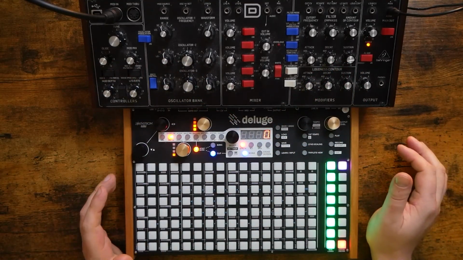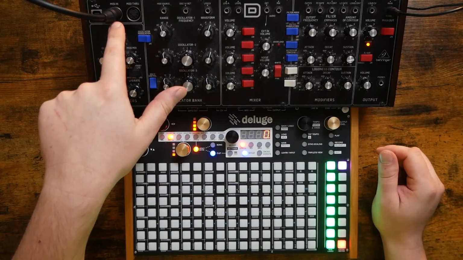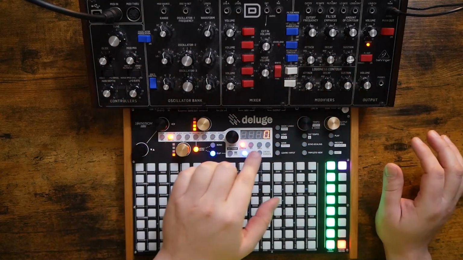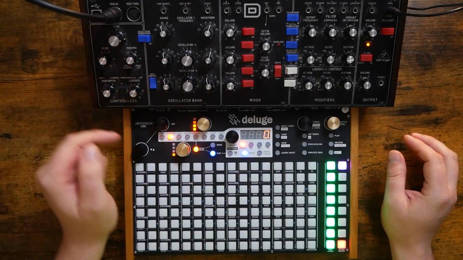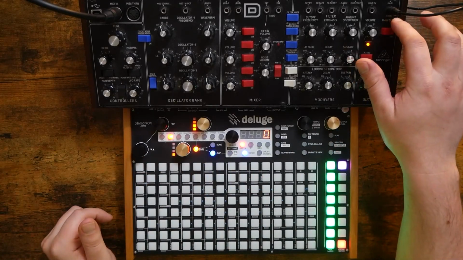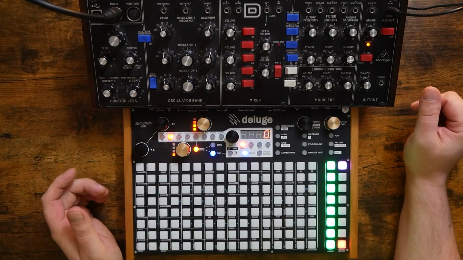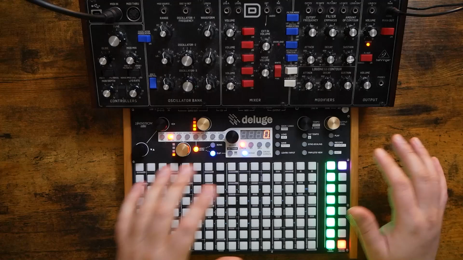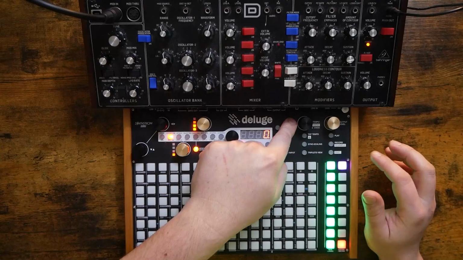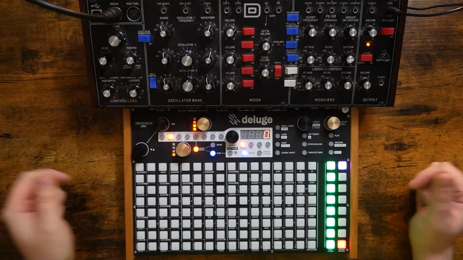So let me explain the cable situation real quick here. Really only two things that matter. The MIDI in of the Model D is going to the MIDI out of the Deluge. You can't see because I have the Model D propped up, but the MIDI out of the Deluge goes into the MIDI in of the Model D, so we can control the Model D with the Deluge. And then I have the audio out of the Model D going into the Deluge, so we can actually hear the audio going through the Deluge, and I think we can use the Deluge effects on the Model D audio. Then just the normal audio output of the Deluge is going into my audio interface, and they're both powered to the wall. That's it.